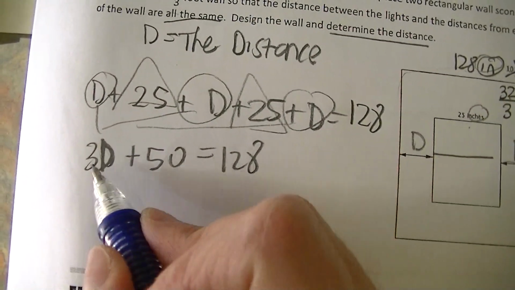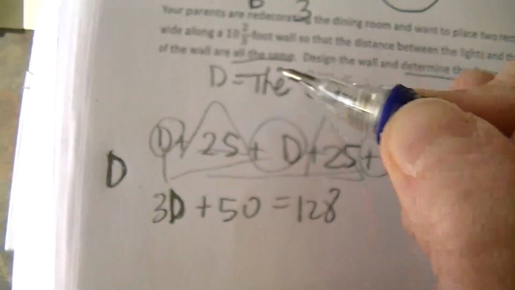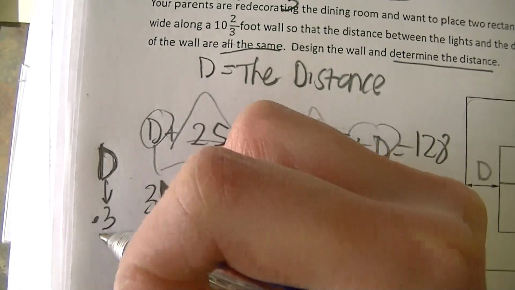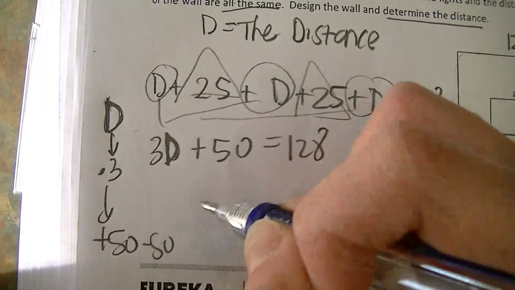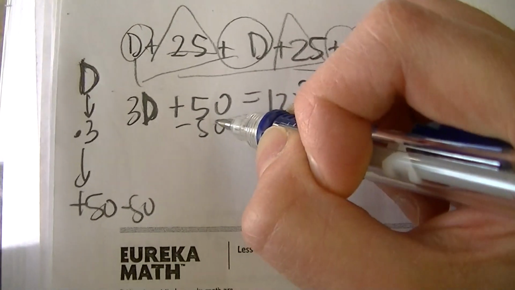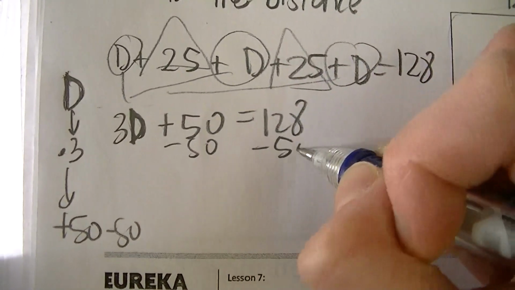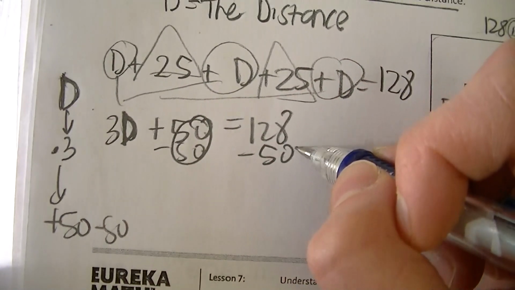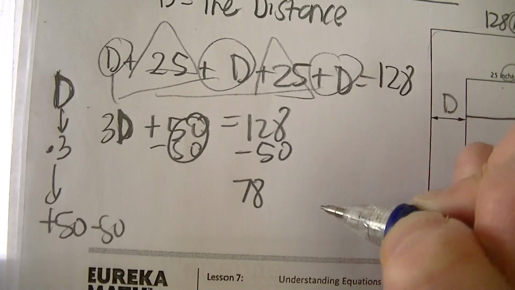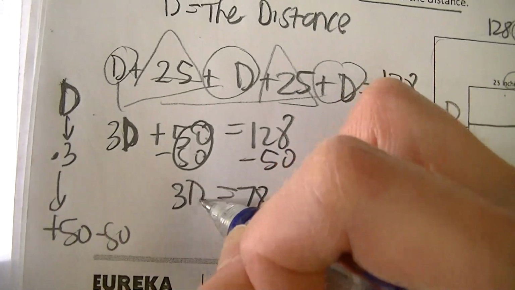Okay, now that we got a variable over here on one side, then we just build it. Started with d. Sorry, that is a d. I need to work on my letters. Then we multiplied it by 3, and then we added 50. So inverse operation of adding 50 is to subtract 50, and you're going to do that to both sides of that equal sign. Okay? 50 take away 50 is 0. 128 take away 50 is 78. Bring down your equal sign, bring down your 3 times d.